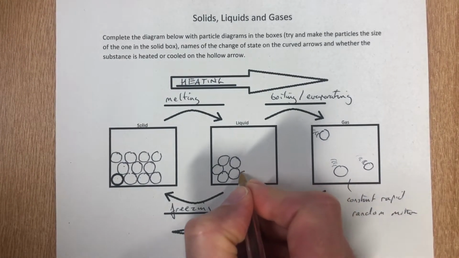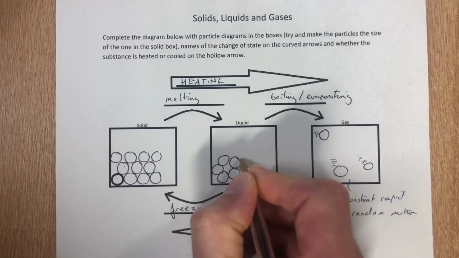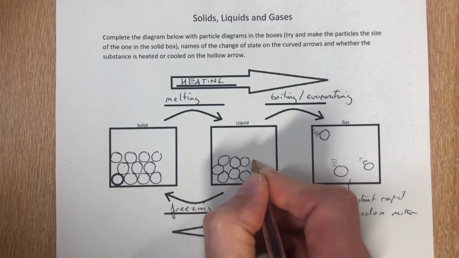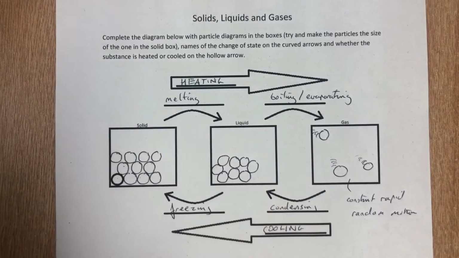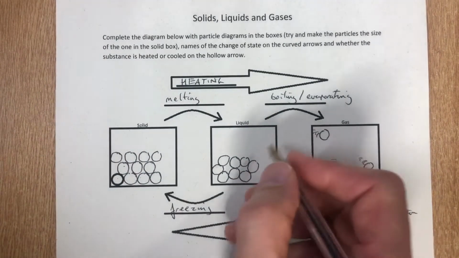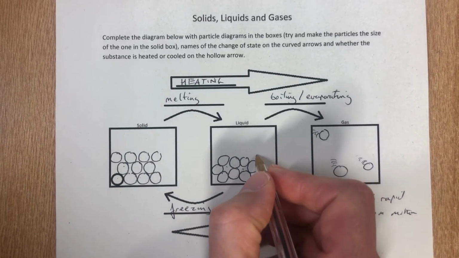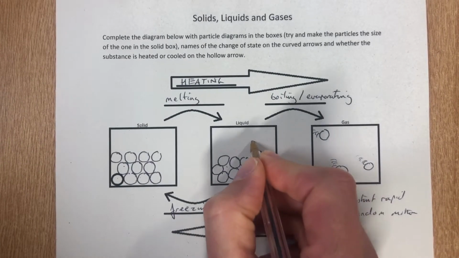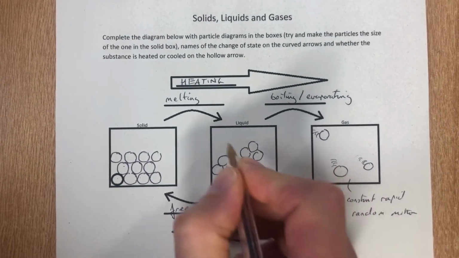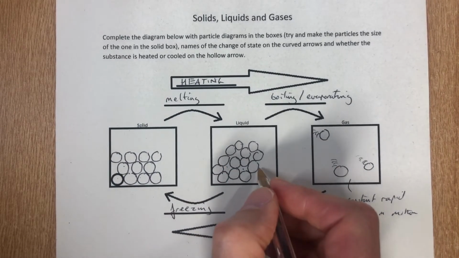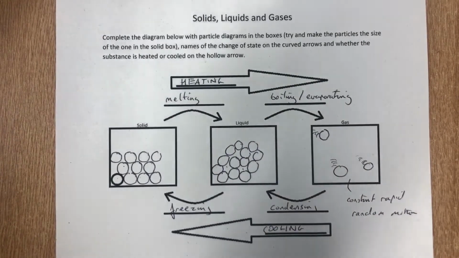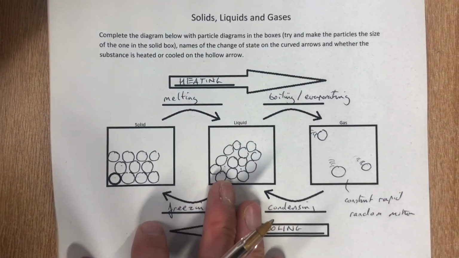Now if you draw particles as close together as you can, you will invariably end up with this solid arrangement because that's the best way they can go together. So there are going to be some spaces in the liquid, but on the whole, the liquid particles are going to be touching. So it has to be a random arrangement where the particles are still touching. So solid, liquid, gas. Again, need to know all that.